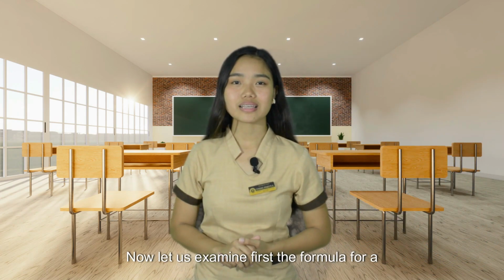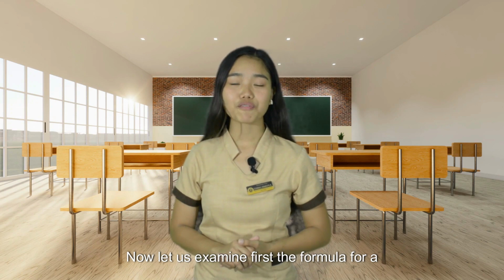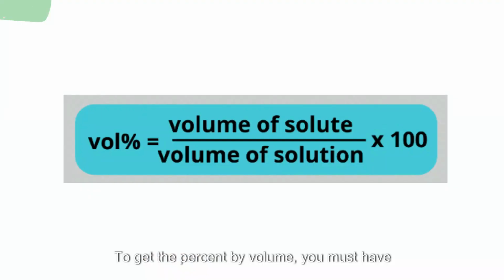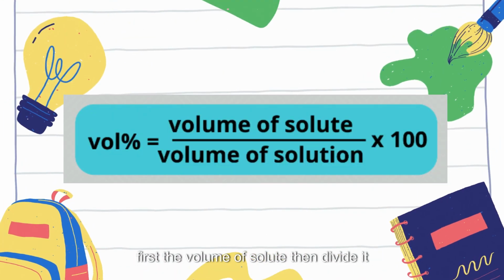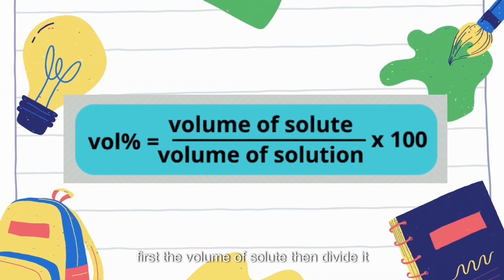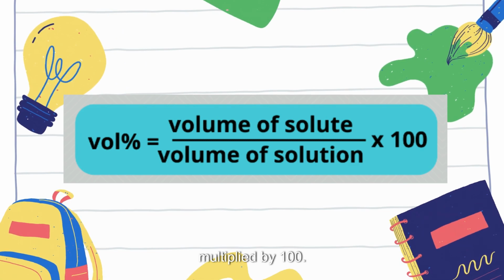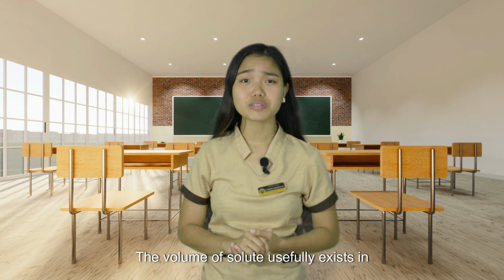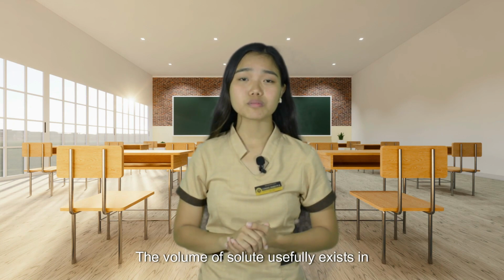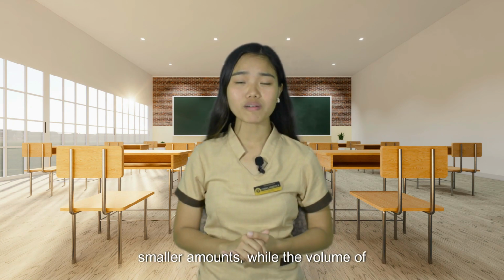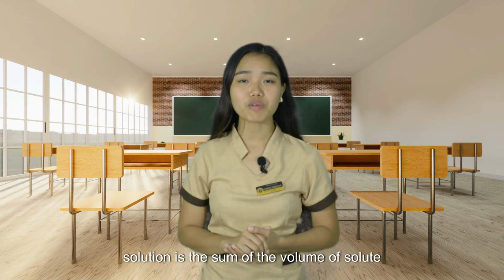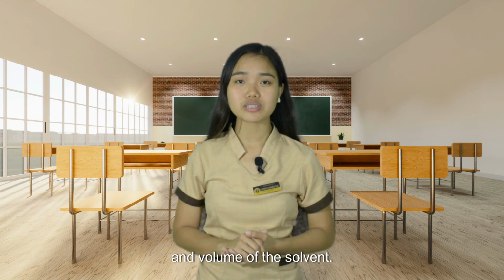Now, let us examine first the formula for percentage by volume. To get the percent by volume, you must have first the volume of solute, then divide it by the volume of solution, then multiply by 100. The volume of solute usually exists in a smaller amount, while the volume of solution is the sum of the volume of solute and the volume of the solvent.